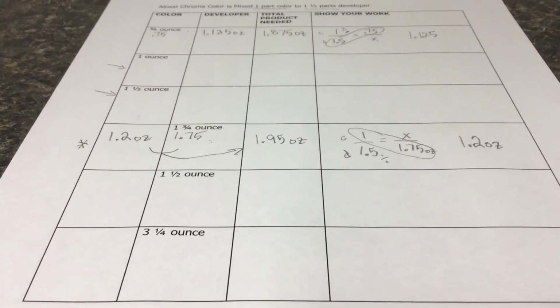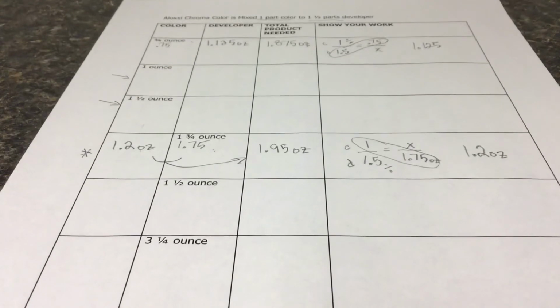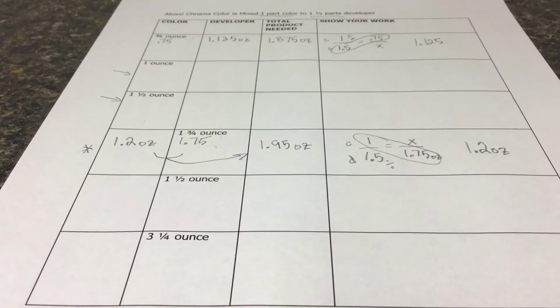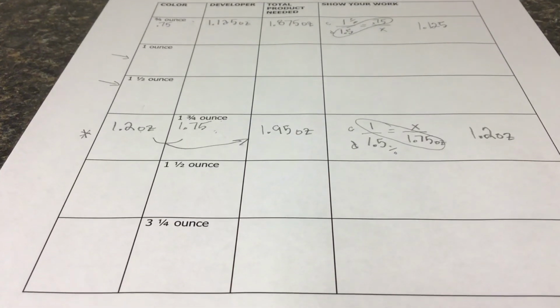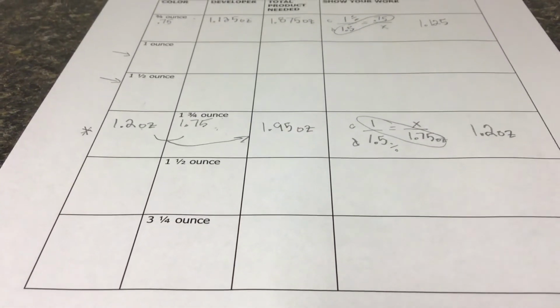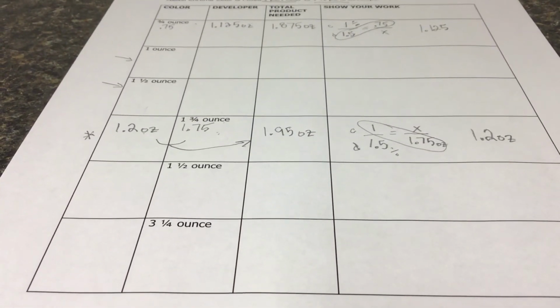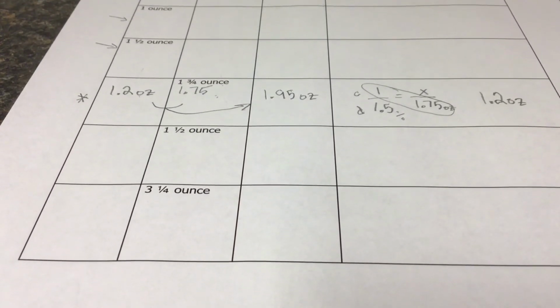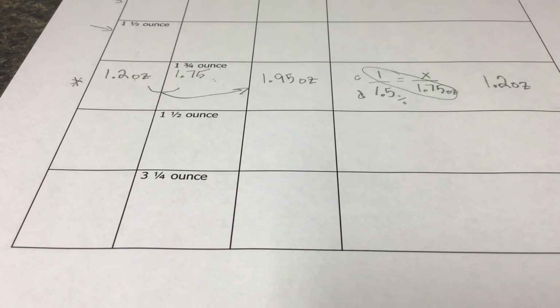Please do not go on autopilot and think that all problems are the same. You have to think about, what do I have? What do I know? In these top 3 on the worksheet, you know the color. In these bottom 3, we know the developer. So that's going to change a little bit of how we set it up.